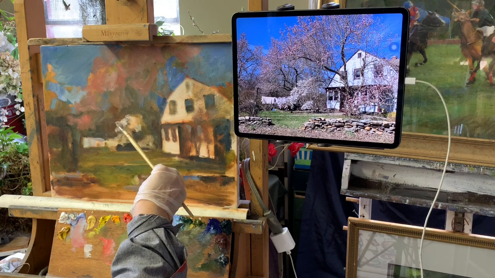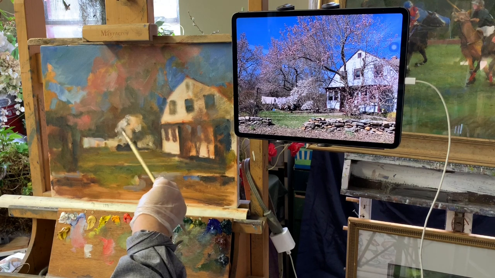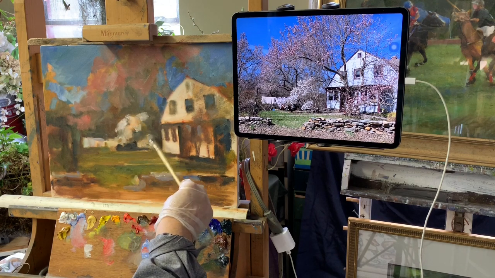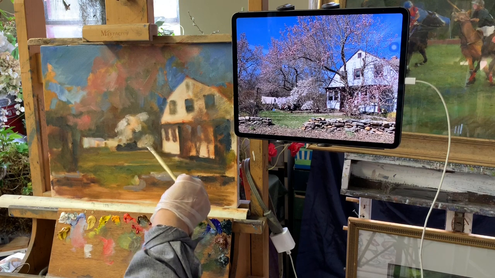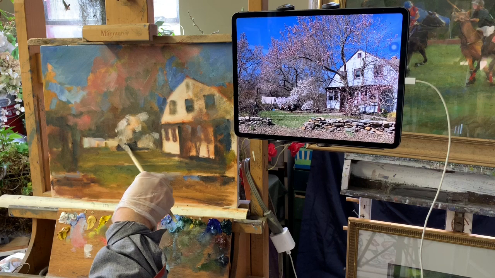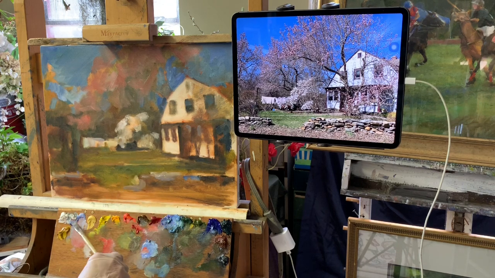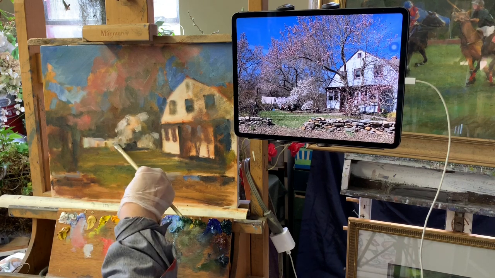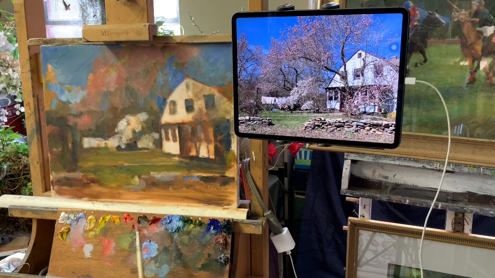I'm sure you've noticed that I'm not dealing with tree trunks or branches at this point. I'm looking for the form of the tree where the light does not come through, where the sky is not visible, where it's solid tree against where the sky holes come in.